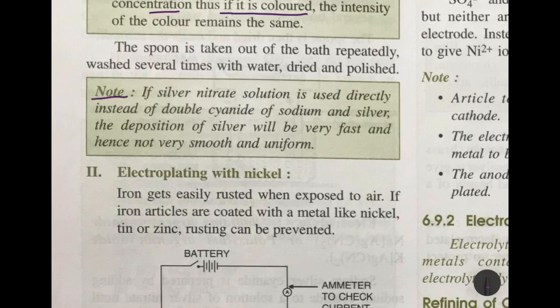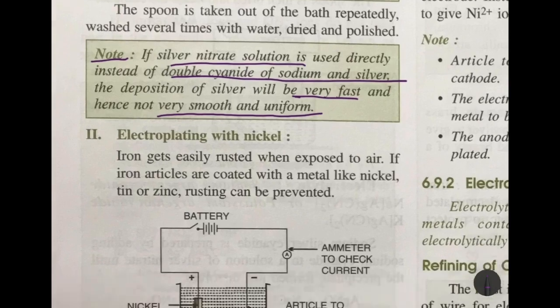Now remember, children, if silver nitrate solution is used directly instead of the double cyanide of sodium and silver, the deposition will be very fast and not very smooth and uniform. It will take place very fast, but it will not be smooth and uniform. So that is why we do not use silver nitrate solution directly. You'll get this question in your exam: explain why.